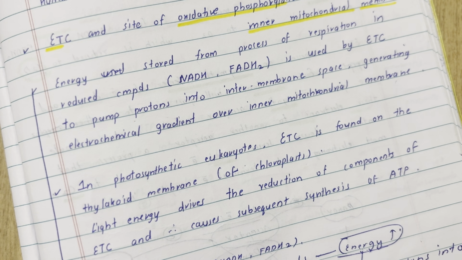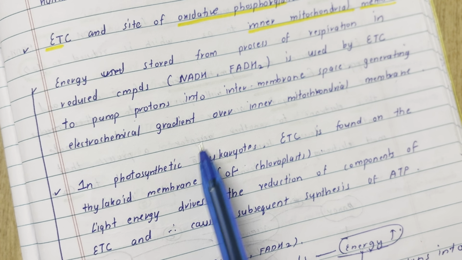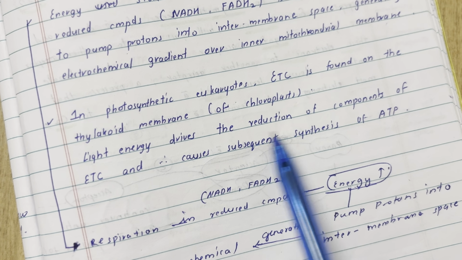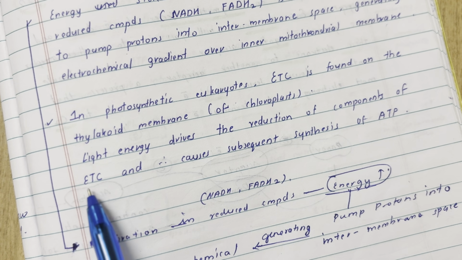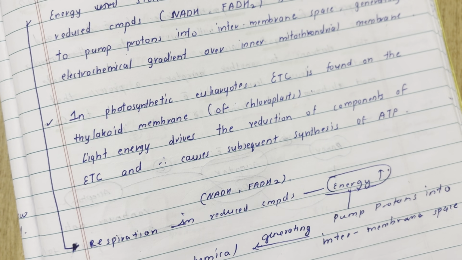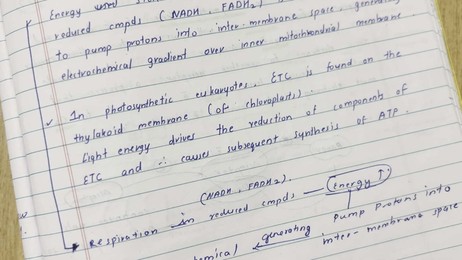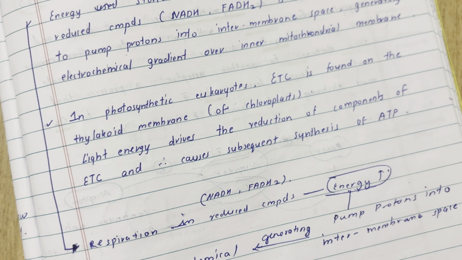Instead of respiration, here light energy drives the reduction of components in the electron transport chain and causes the consequent ATP synthesis. Okay, so this is basically the ATP synthase. Once more, you know this electron transport chain. What is the electron transport chain?